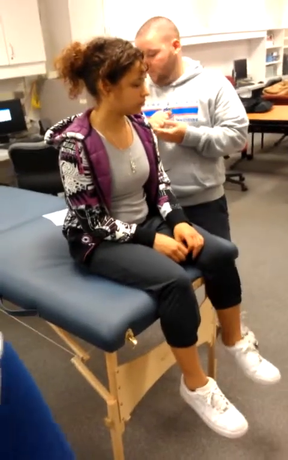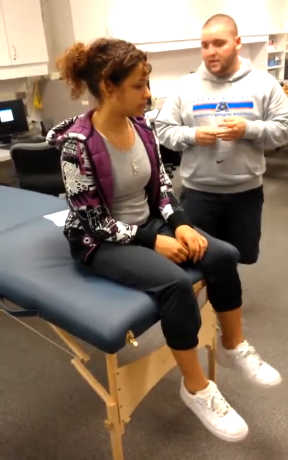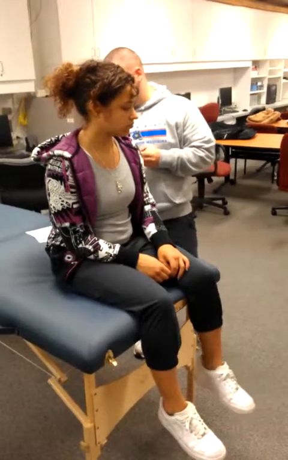So that's all it is. Just tap on the end of the finger. Positive is pain at the site, and then possible fracture. Okay?